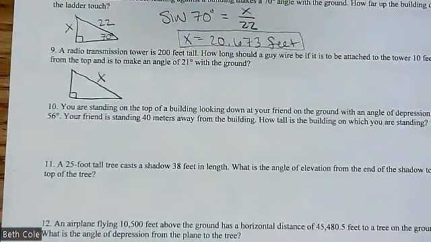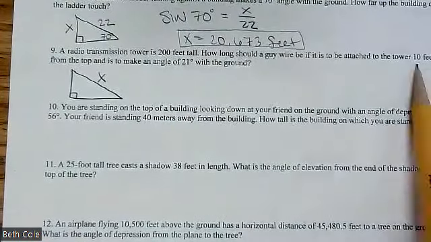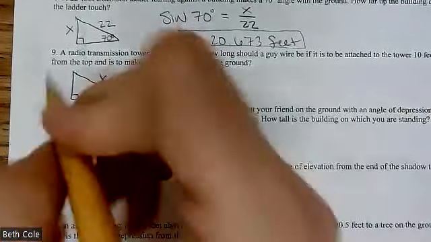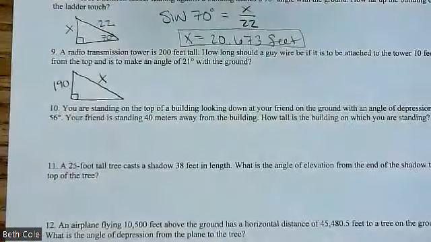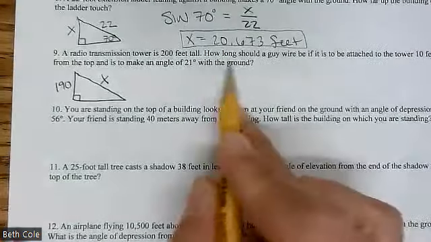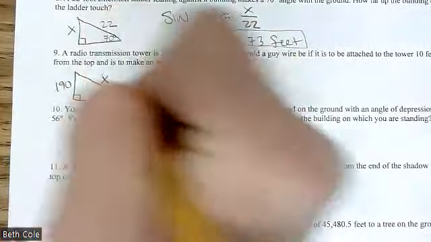Now, here's the tricky part on this one. The tower is 200 feet tall, but we're attaching the wire 10 feet from the top. So this needs to be 190. The tower's 200 feet tall, but it's not getting attached right at the top. It's 10 feet from the top. So 190. I need an angle though. So it's 21 with the ground. So 21 goes here.